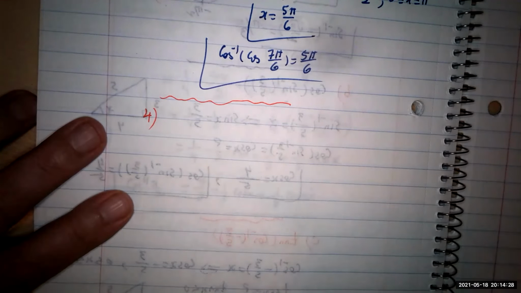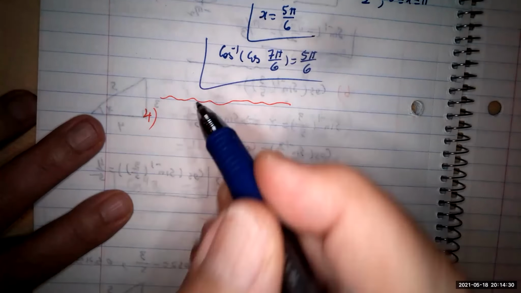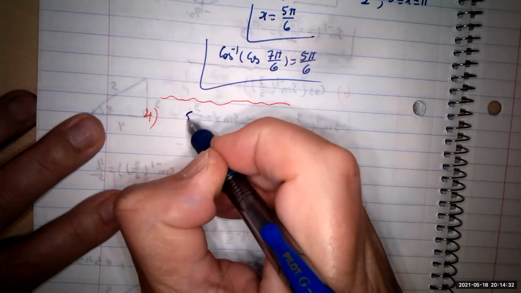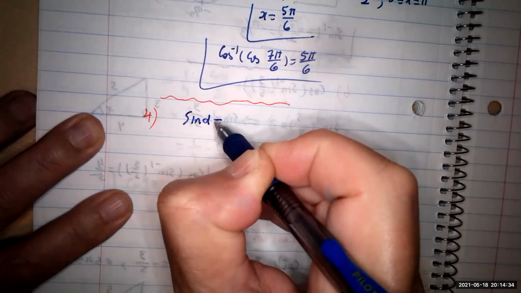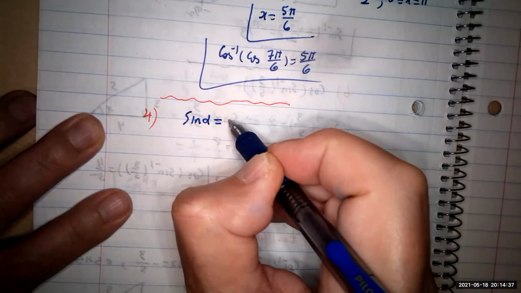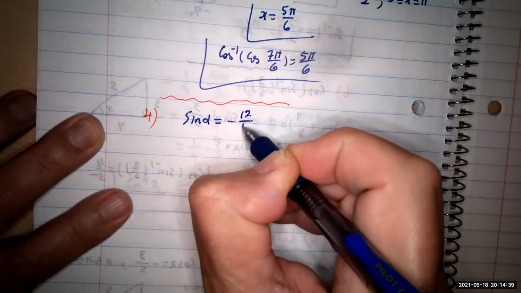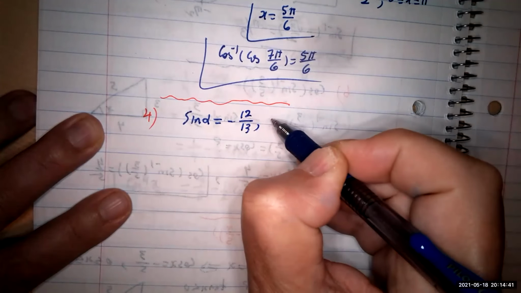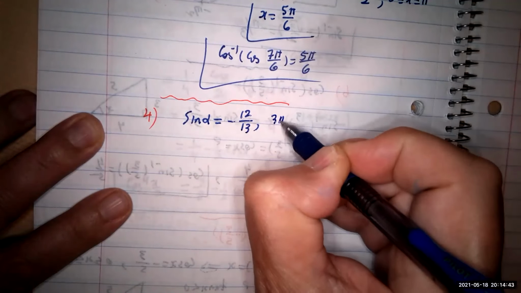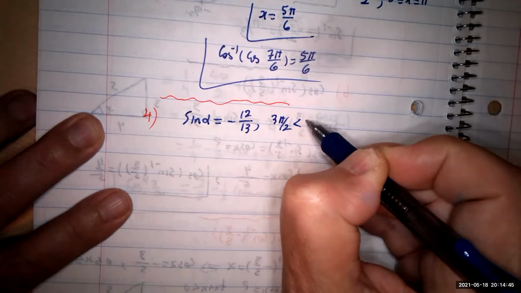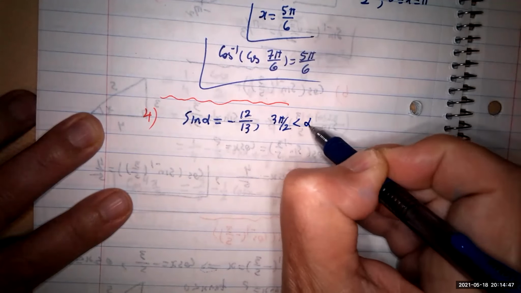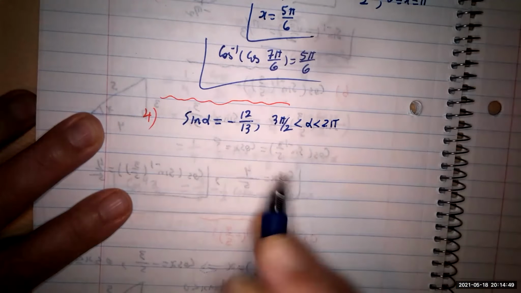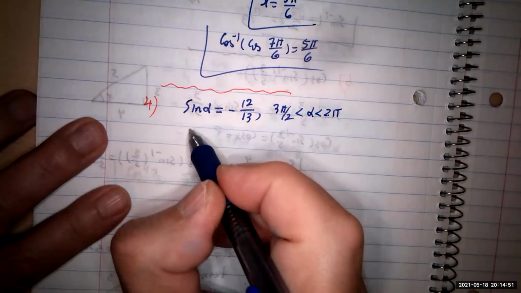So the information given is the sine of alpha. This would take a little bit more time to finish, but not bad. Alpha is between 3 pi over 2 and 2 pi. We have the sine of beta.